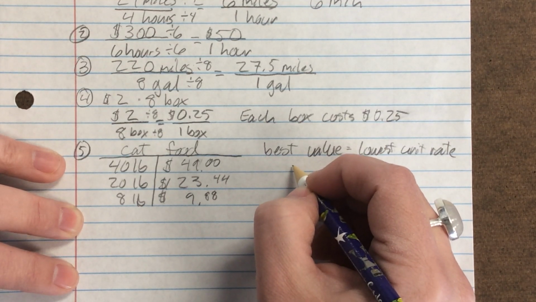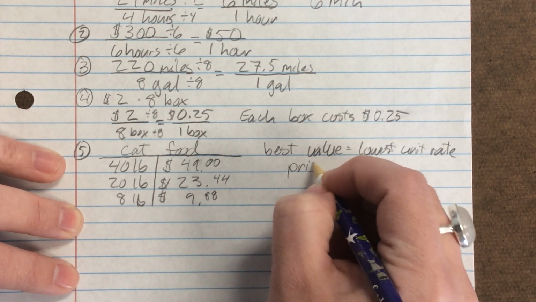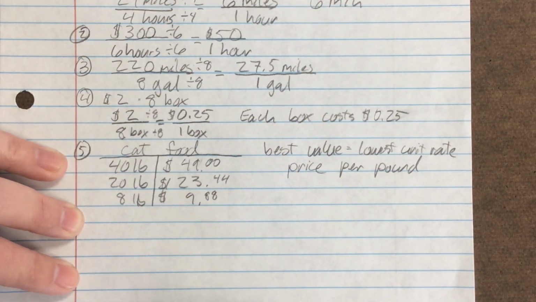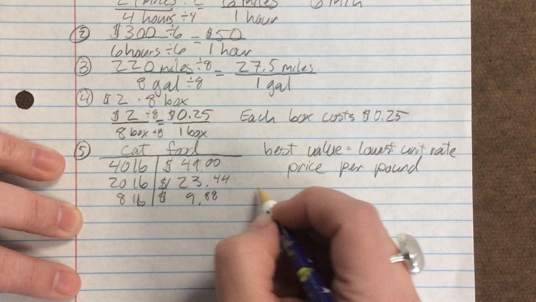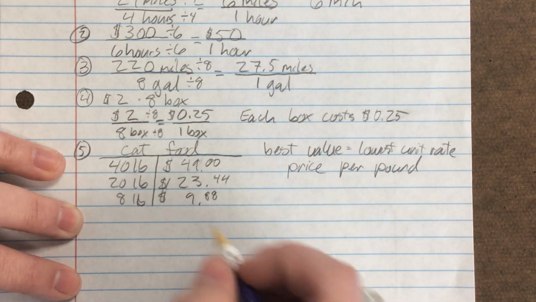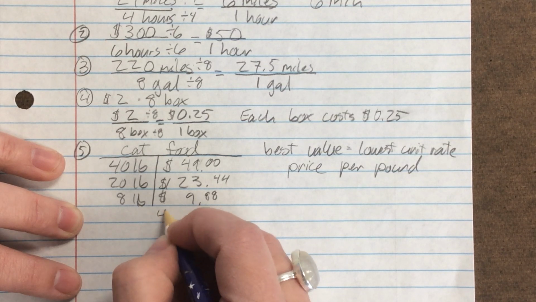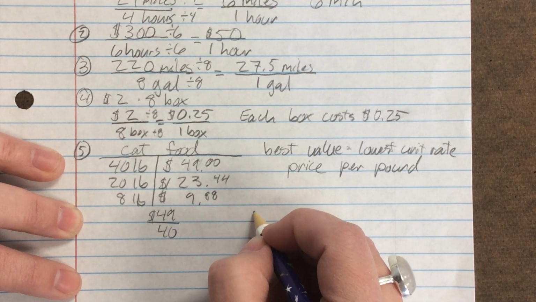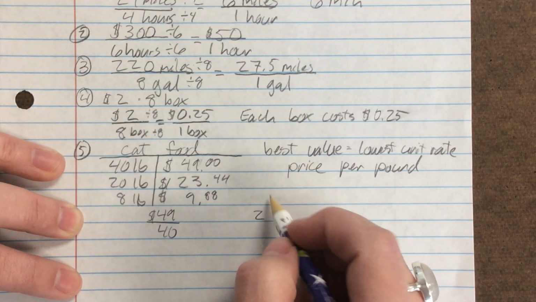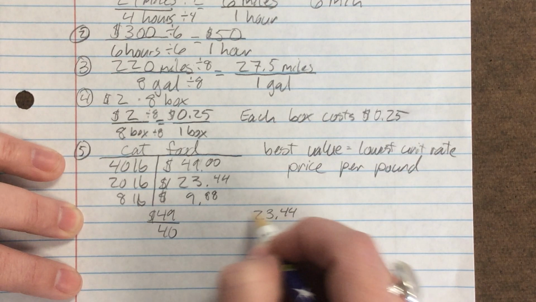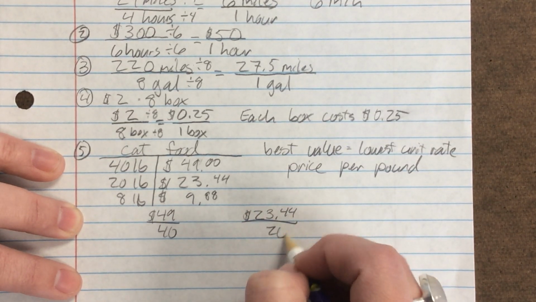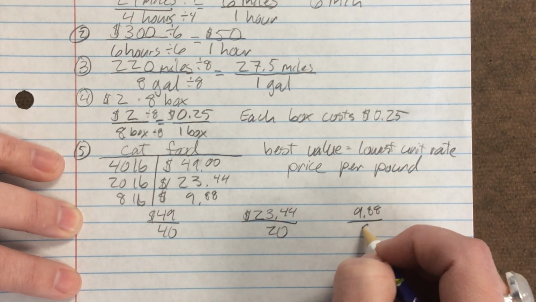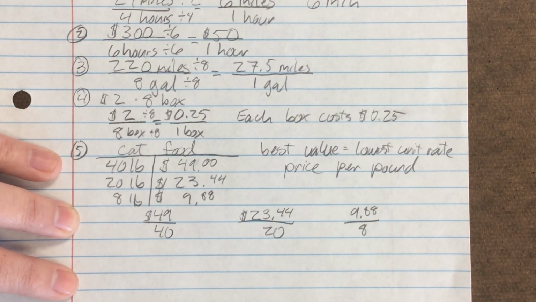We want price per pound. That makes sense to me. So we're going to put the price on top. So I'm going to make 3 fractions. So we're going to have 49 over 40. We're going to have 23.44 over 20. And then 9.88 over 8. And then, again, literally just do this division.